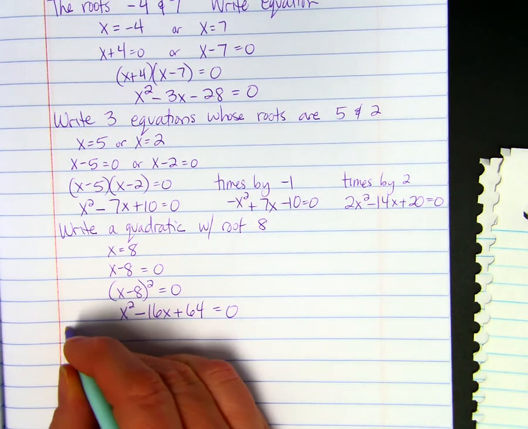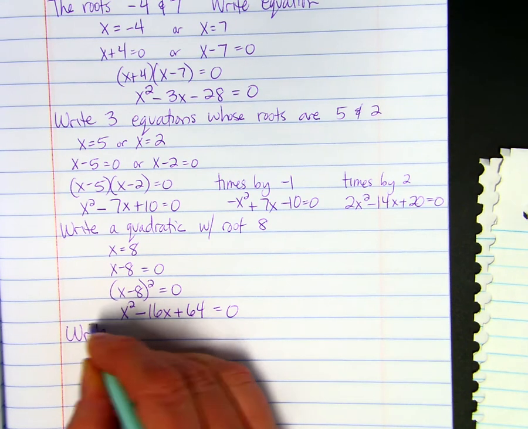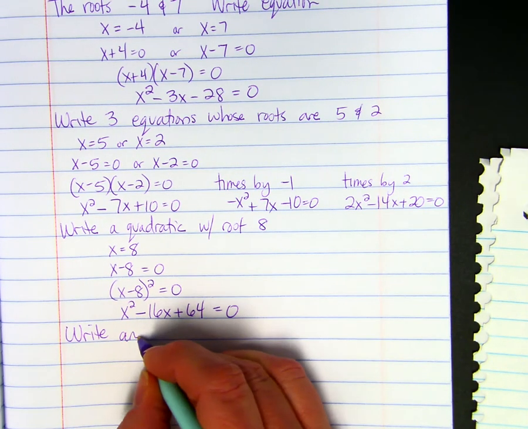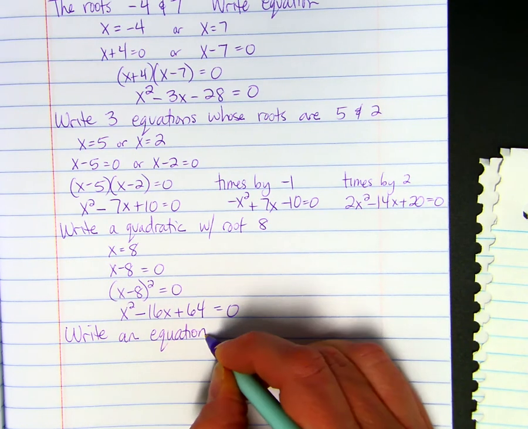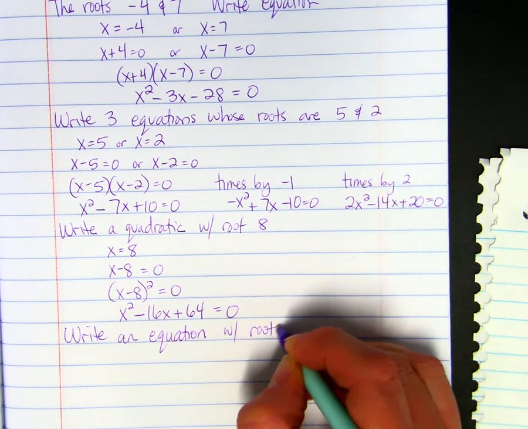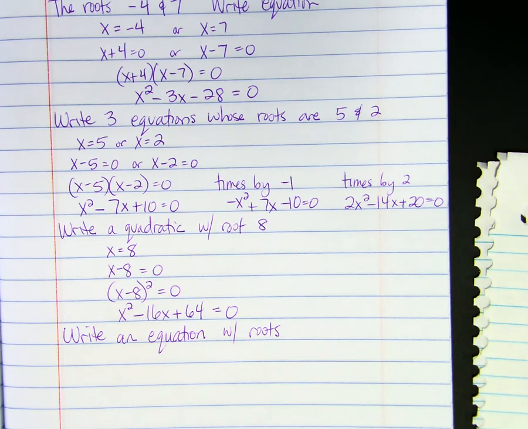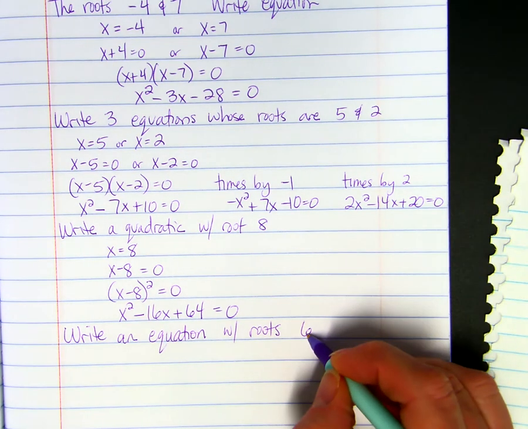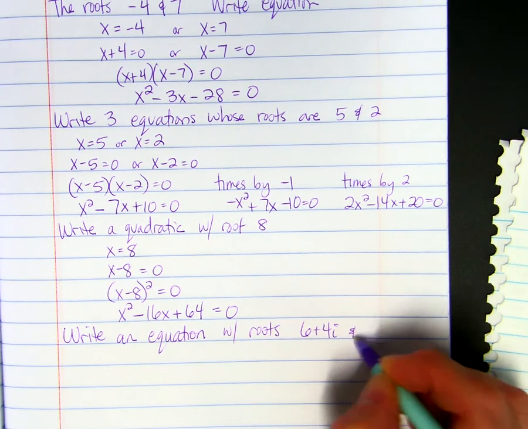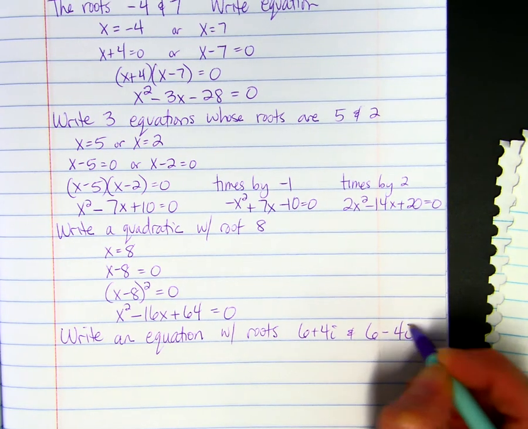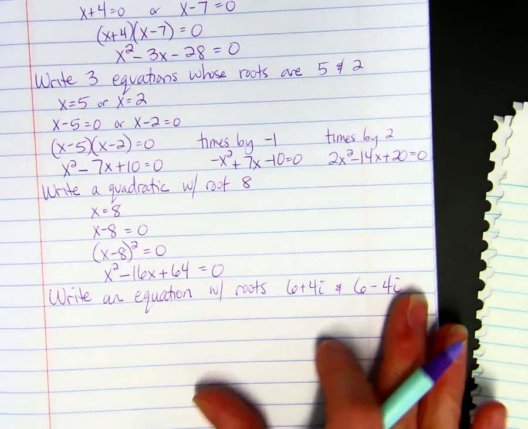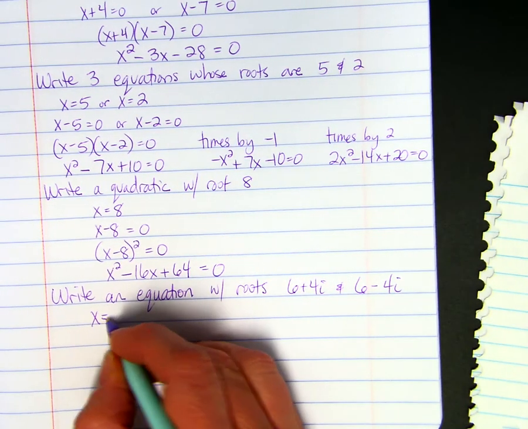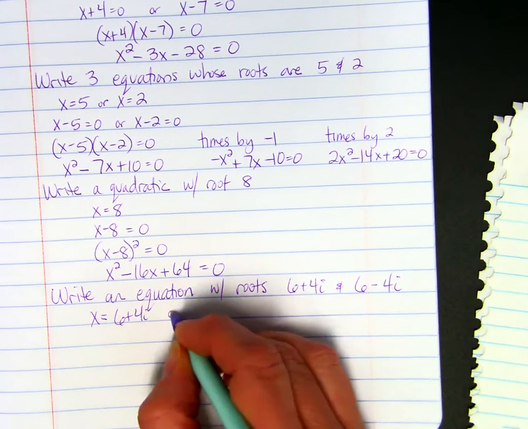And then you can have complex numbers. So here is an example using complex numbers that you can look at. We want a quadratic equation with roots 6 plus 4i and 6 minus 4i. So we just do the same thing that we've been doing. We set x equal to each of those roots.